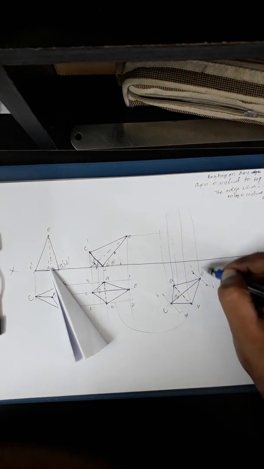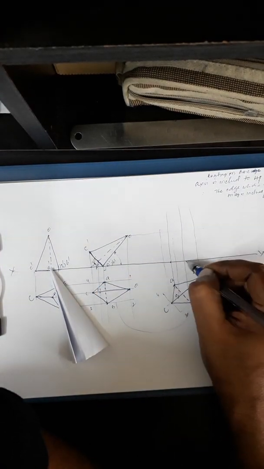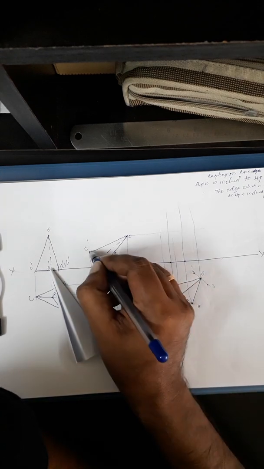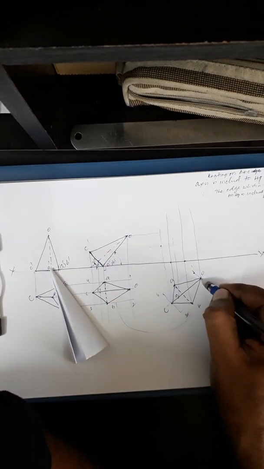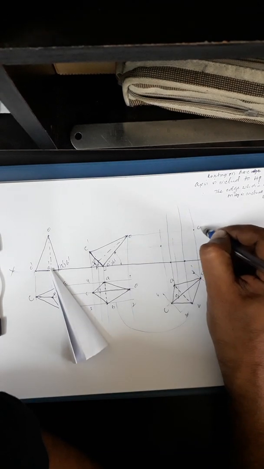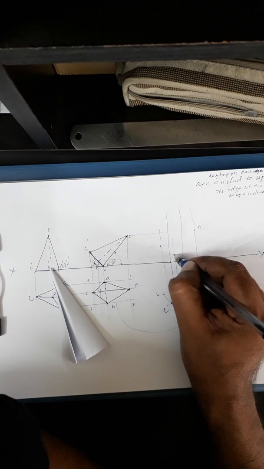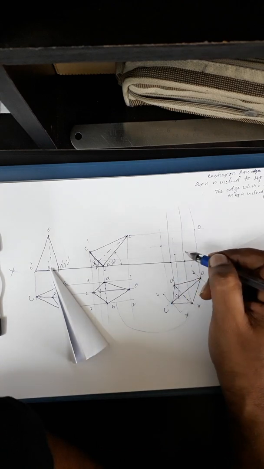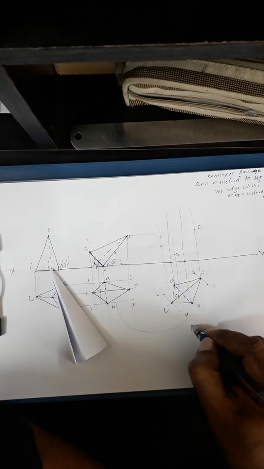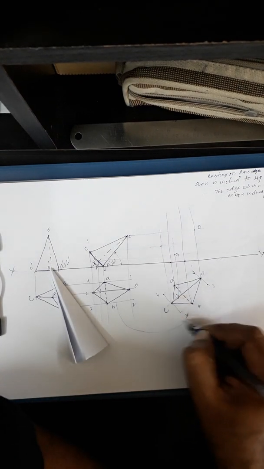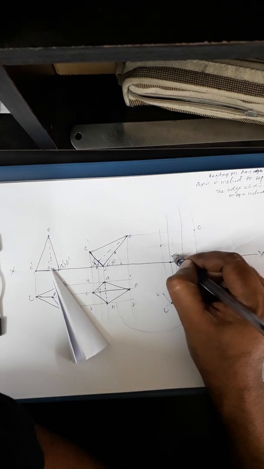So this is O1 and this is O. So then A and A, this is A, B and B, this is B, C and C, this is C, O and O, so this is O, O1 and O1, right? So then the base is nearer to me, so in this case, because the base is nearer to the observer, I can go for completing the base edges with a thick continuous line.